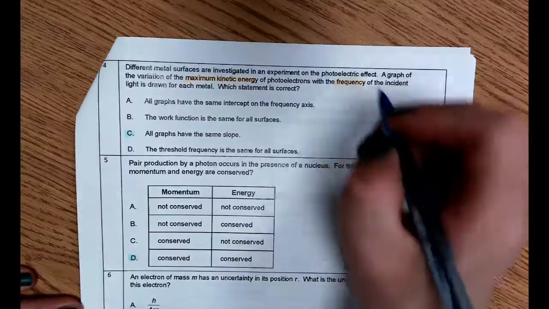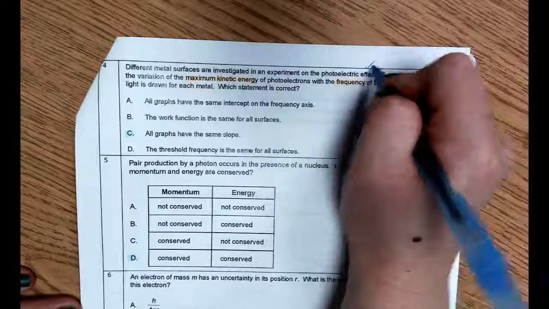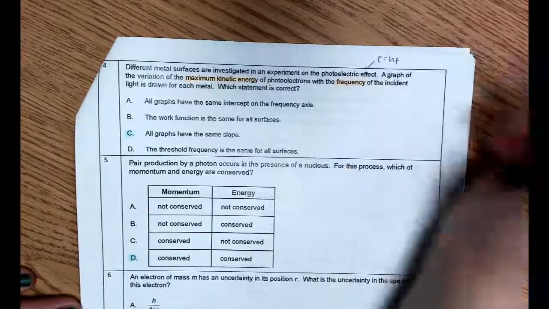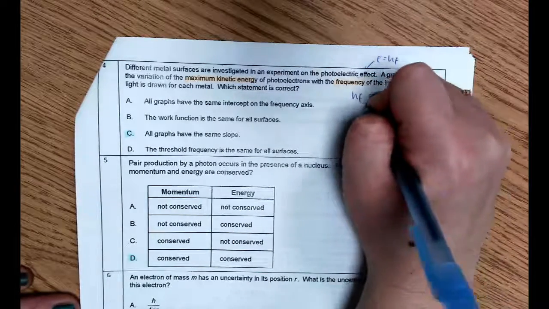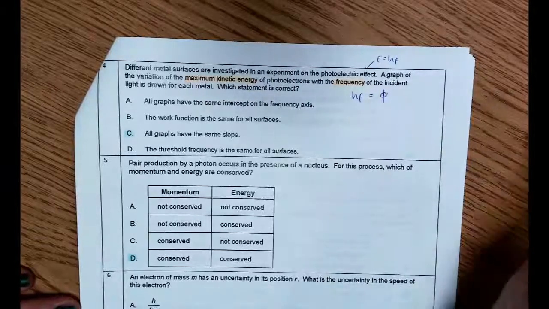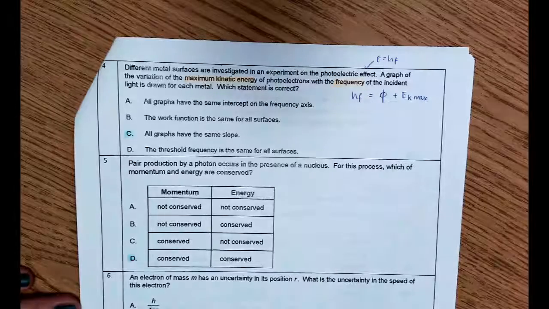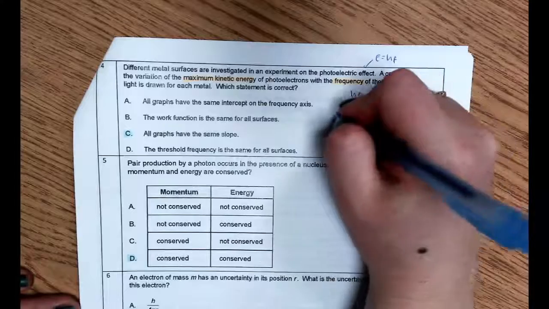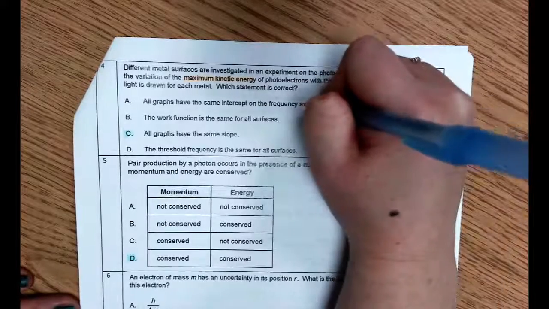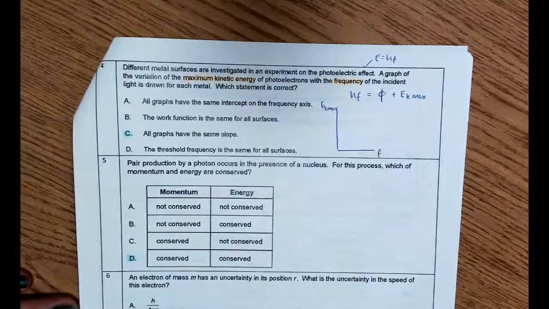Okay, so I know that the energy of the photon in the photoelectric effect is E equals hf. And I know that if that energy is transferred to an electron, I can say that hf must be equal to the work function of the metal plus the maximum kinetic energy of the electron. Now I know that the graph being plotted is EK max on the Y axis and frequency on the X axis.